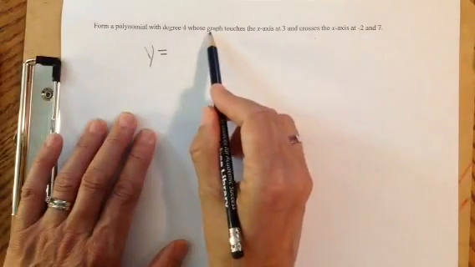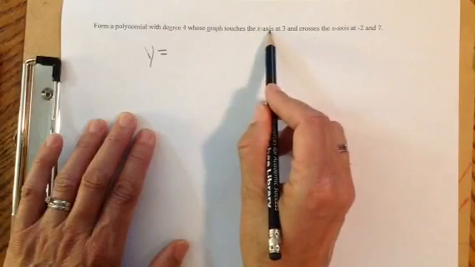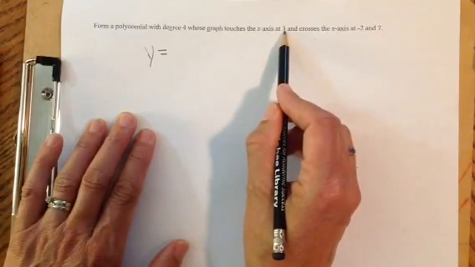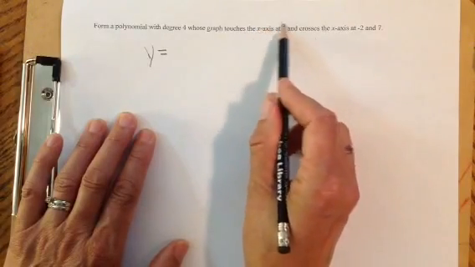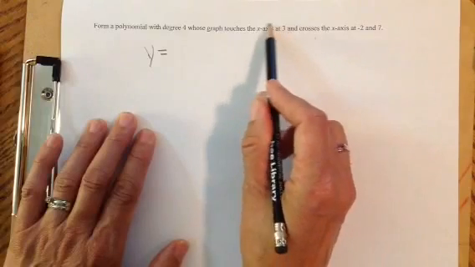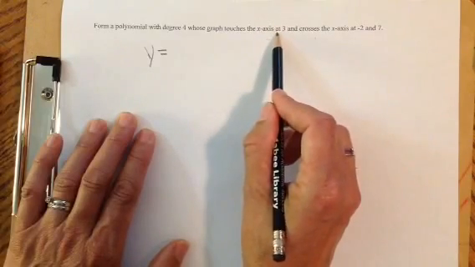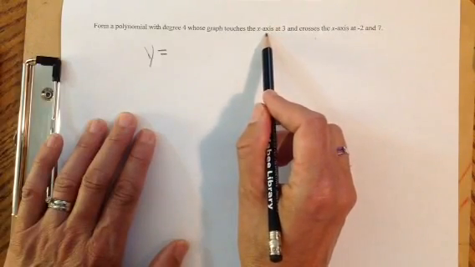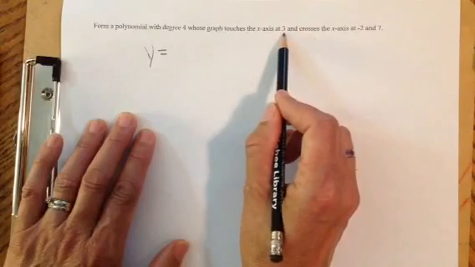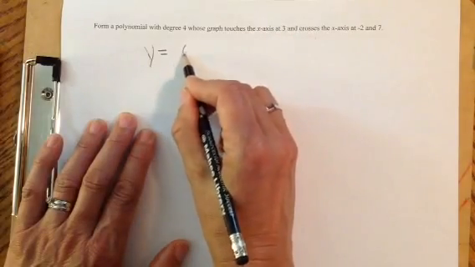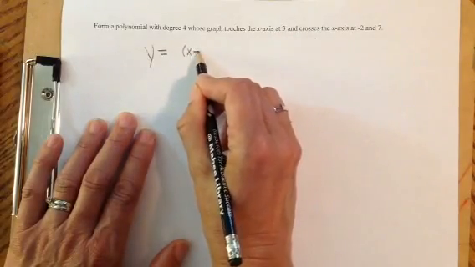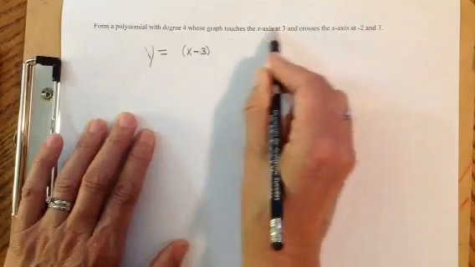Okay, now what do I know here? It touches the x-axis at 3. Aha, that's an x-intercept or a root or a 0. They go by all of those names. To touch or to hit the x-axis at 3 means there must be a factor of x minus 3, opposite of the sign.